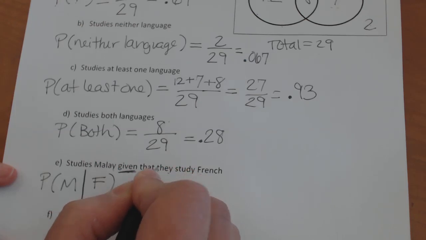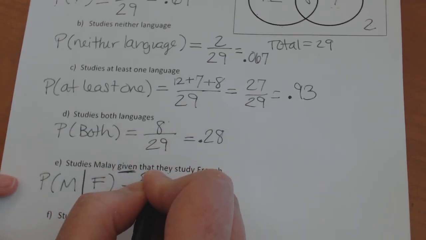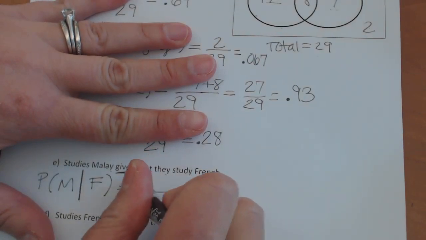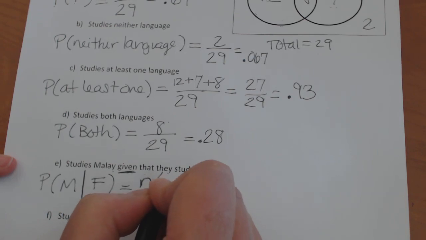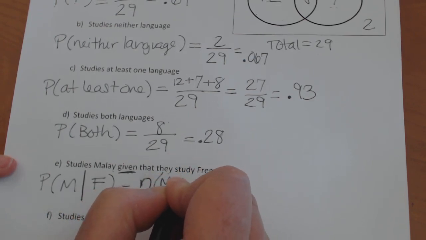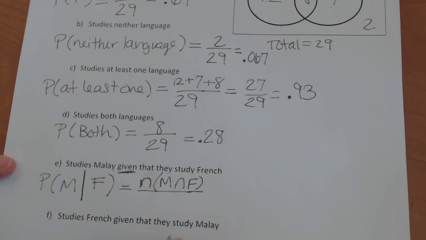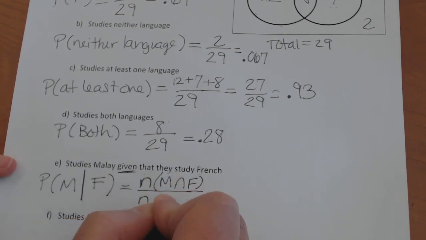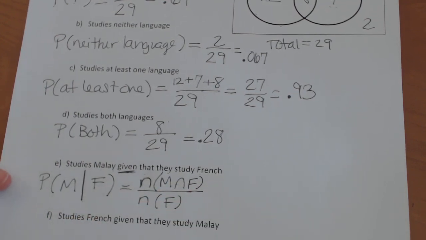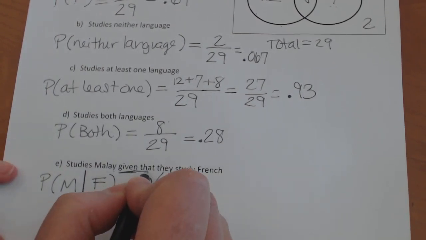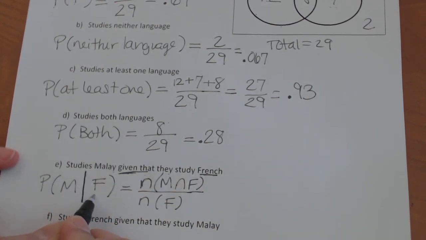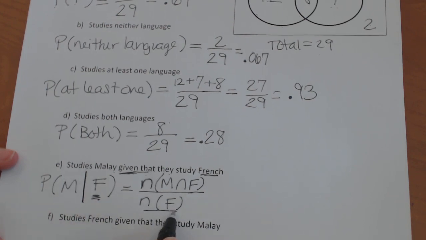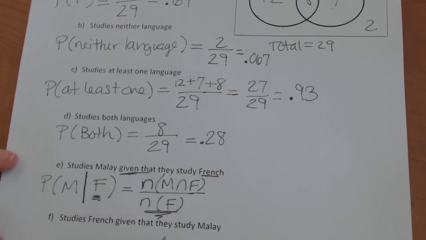the number, not the probability, I'm sorry, we're finding the number. Remember, n is the number that study Malay and French, and we're going to divide that by the number that study French. So here's the thing, we have set a condition on this. The condition is that given they study French, we have to take it out of the total number of people who study French.